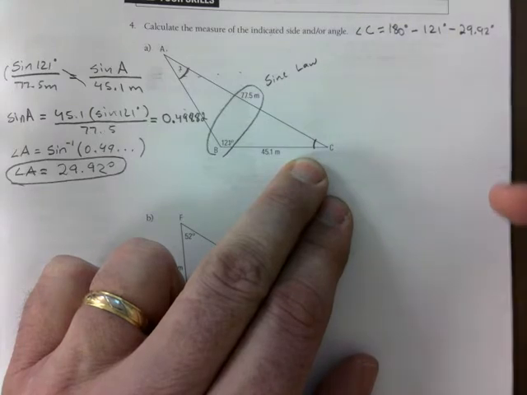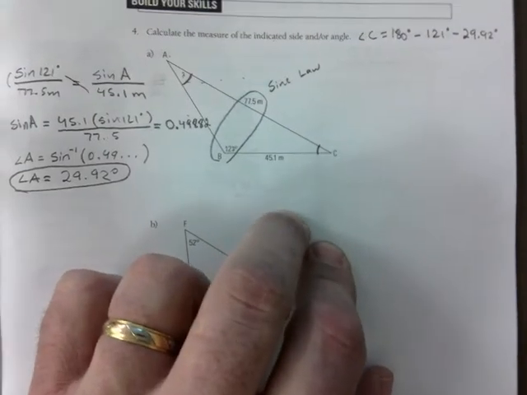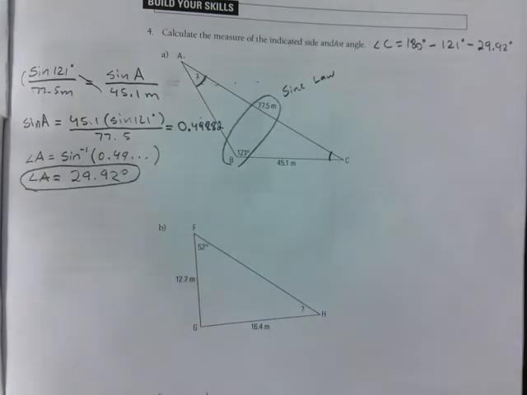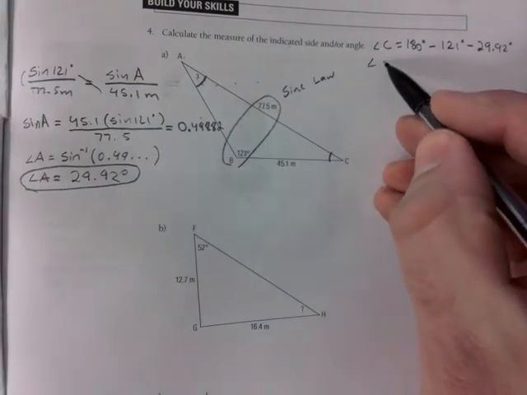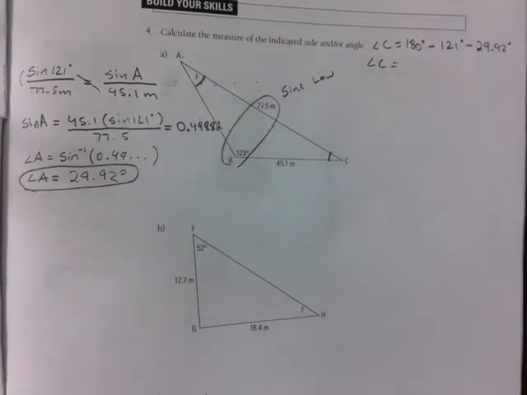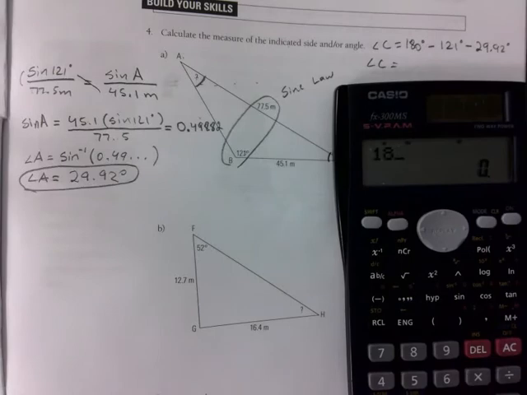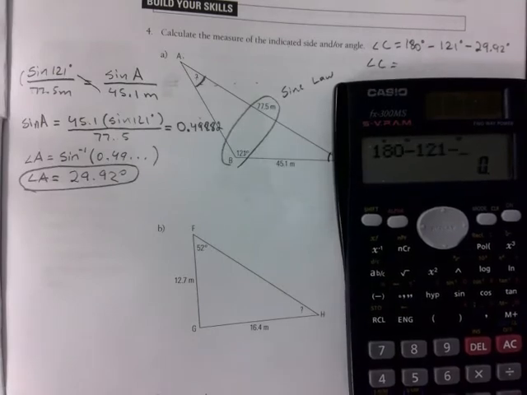I know some of your teachers in previous grades rounded angles to a whole number. We keep them to decimals. That's the province saying that, right? They want us to do it that way. And so we go 180 minus 121 minus 2992.